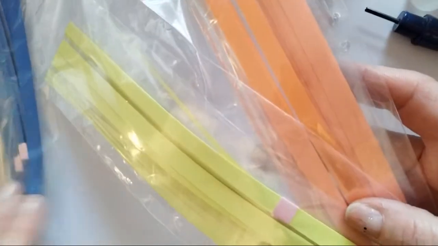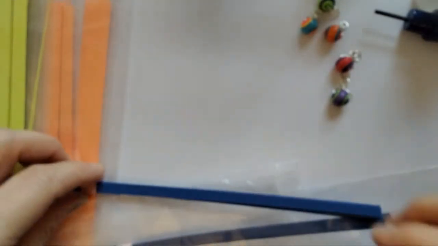So there we go. Let's get started. I've chosen my colors as orange, yellow, and blue. And let's see what colors I'm going to choose for the first strip. Maybe you ladies and gentlemen could help me.